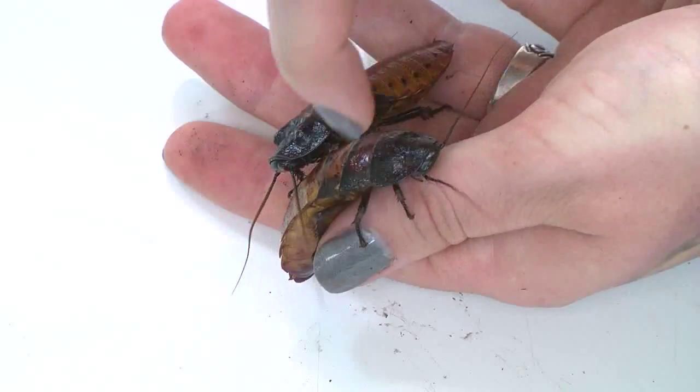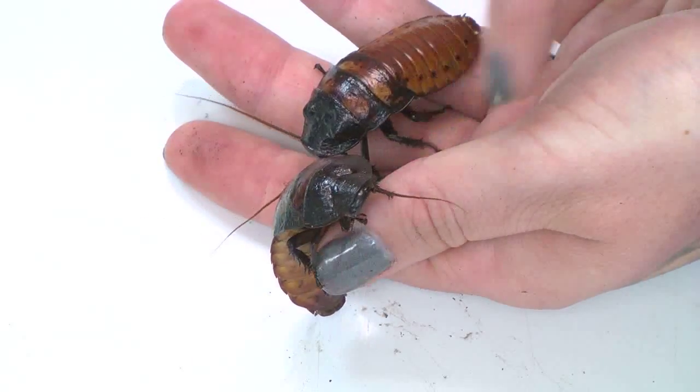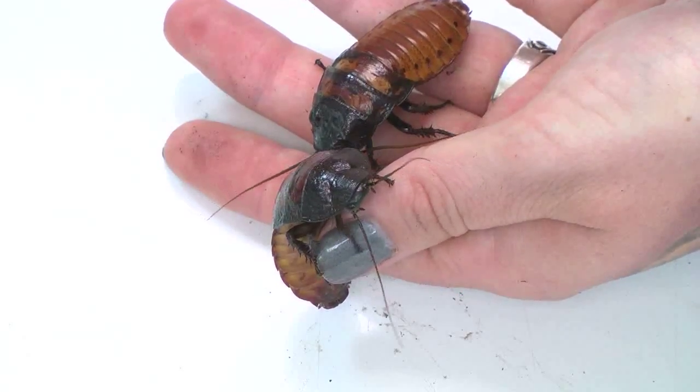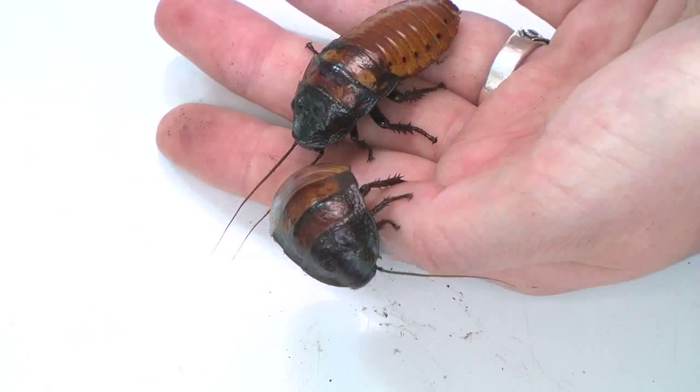and the females actually have a smooth head. You can see that she has kind of a smooth head, and this guy has horns on his head. So it's cool for the students to compare and find which one's a male and which one's a female.